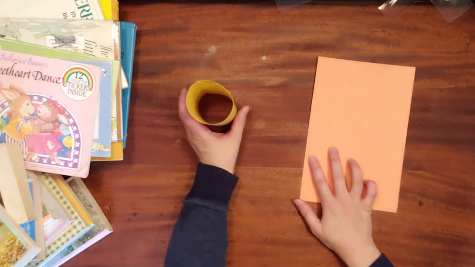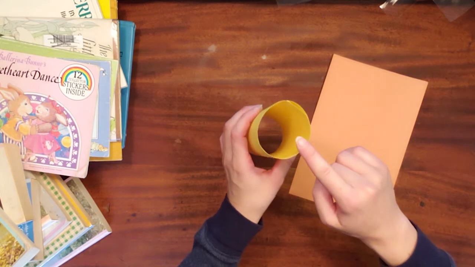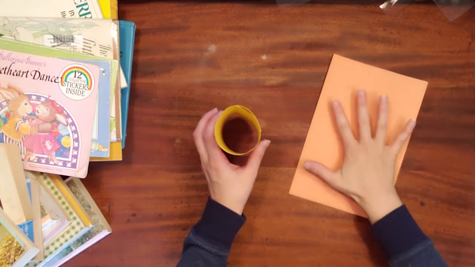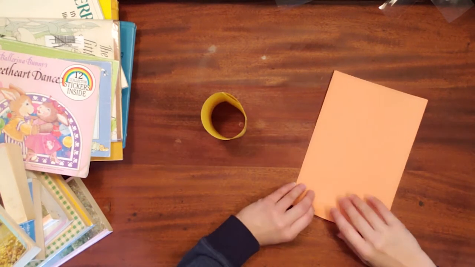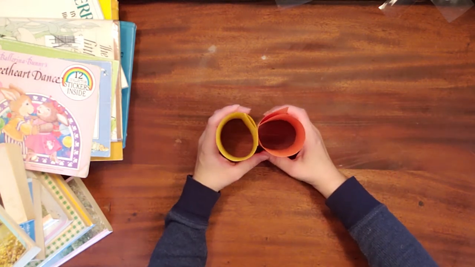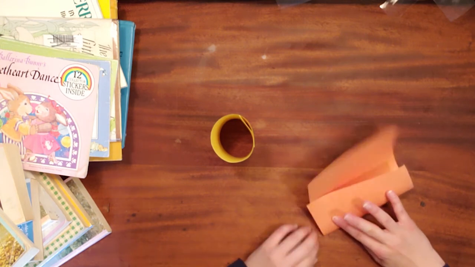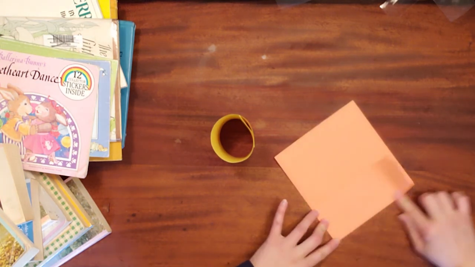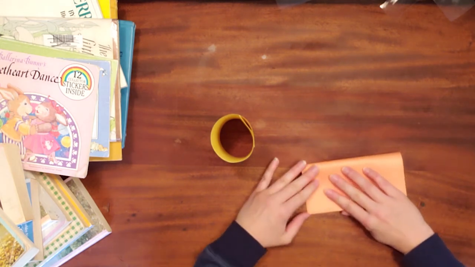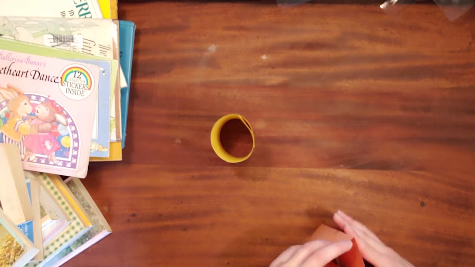The next shape is going to be a triangle. Now this is what's kind of important. Keep that paper tube circle that you just made handy because you want your triangle to be about the same size. So first I'm going to make sure they're about the same size, and then I'm going to work on folding my edges down to make it a triangle. So you know a triangle has 3 sides. It's okay if they're not perfectly even because we will figure that out as we go.